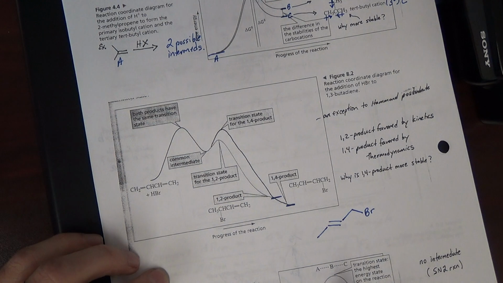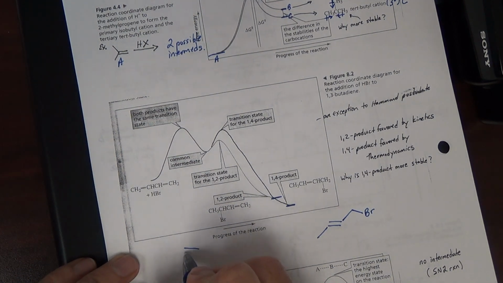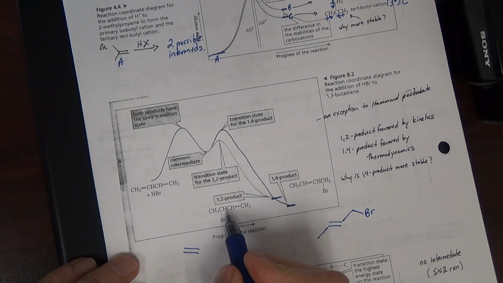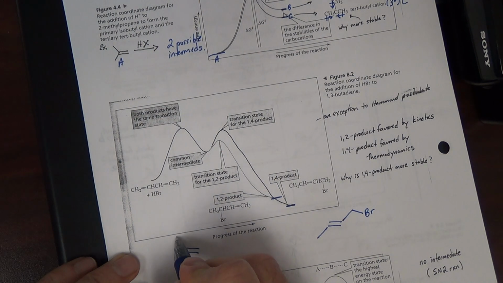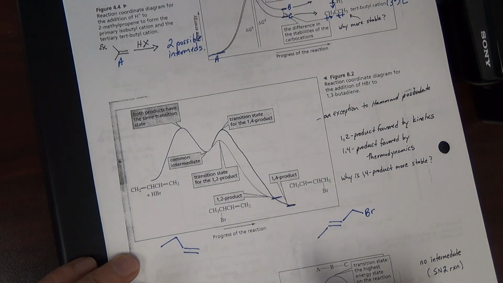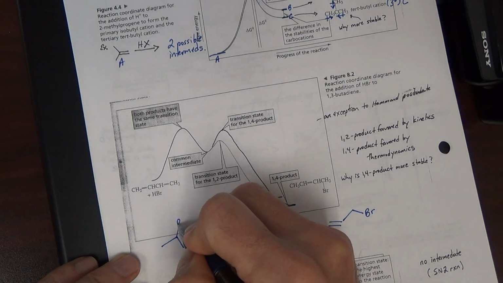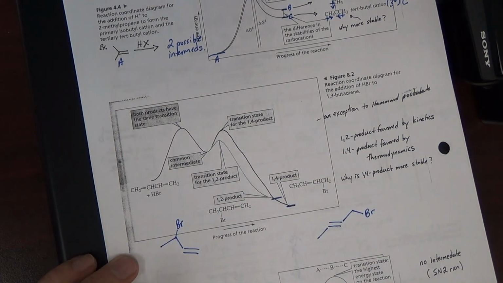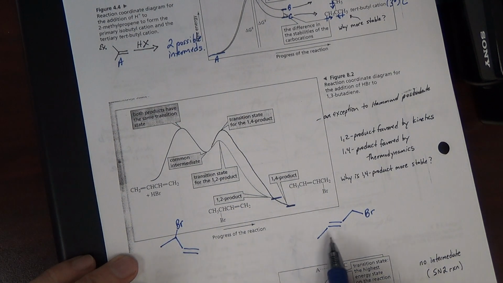There's that product. 1, 2, 3, 4, 1, 2, 3, 4.